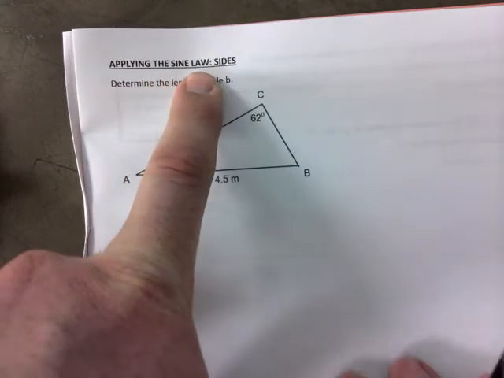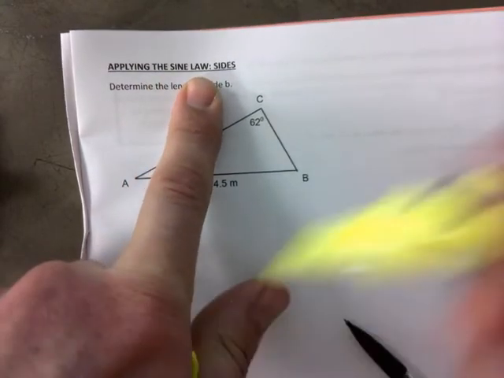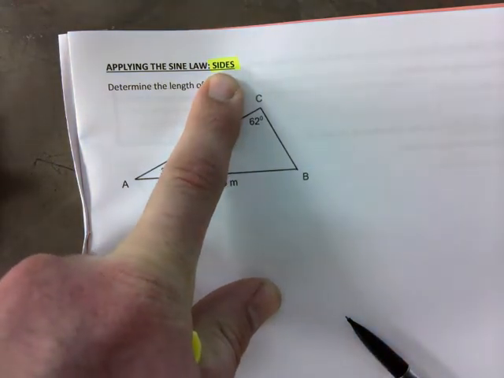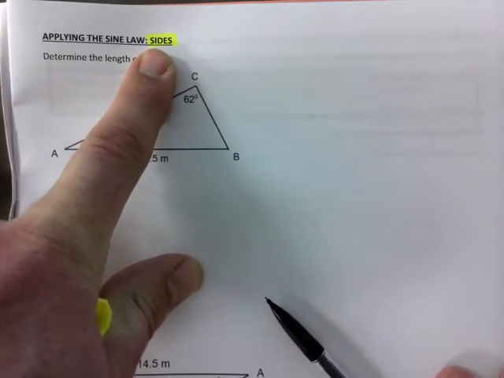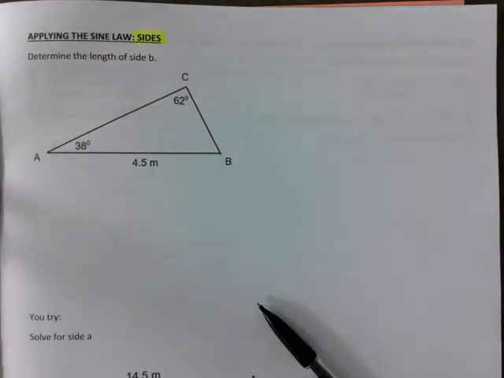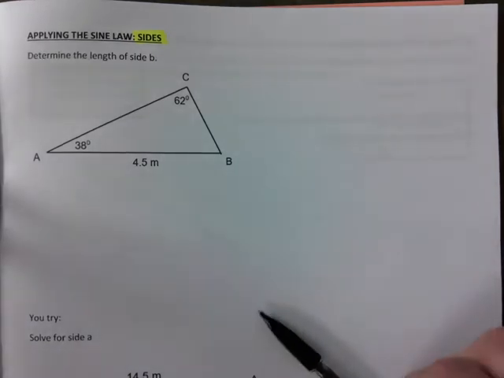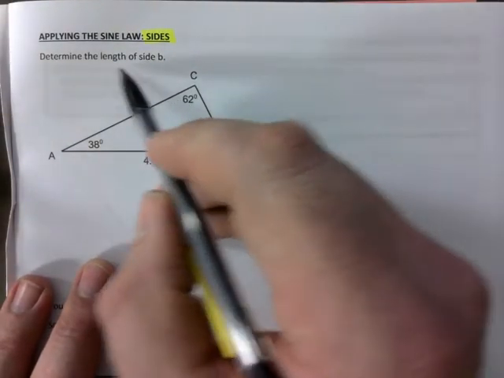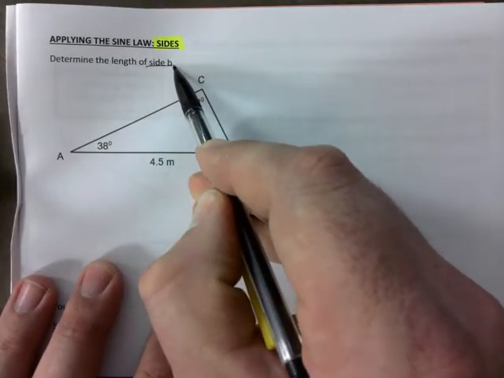So I will apply the sine law. I'm going to first focus on finding sides, and then we're going to do angles in a little bit, okay? At first it's going to be fun, but then word problems are going to start to creep in, right? And that's when you're going to have to make sure you know the basics so you're not struggling with using sine law as is, right? So here we go. Determine the length of side B.